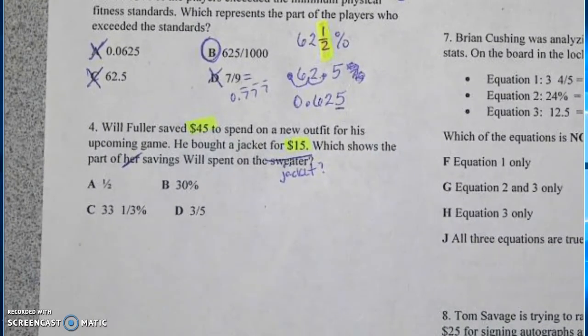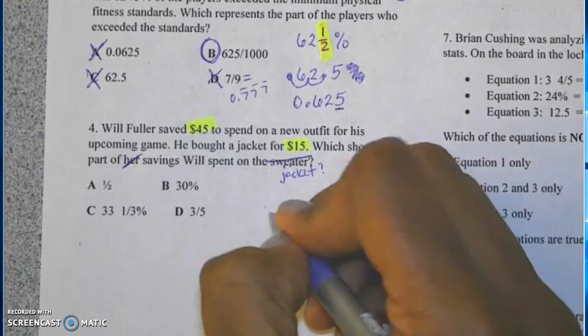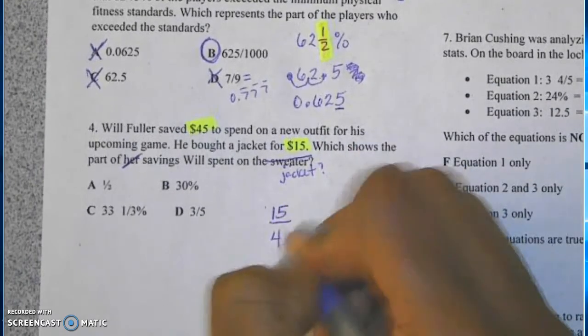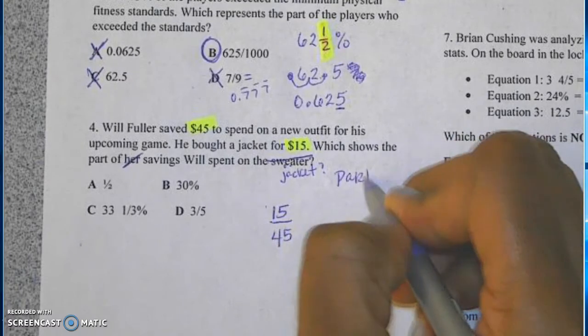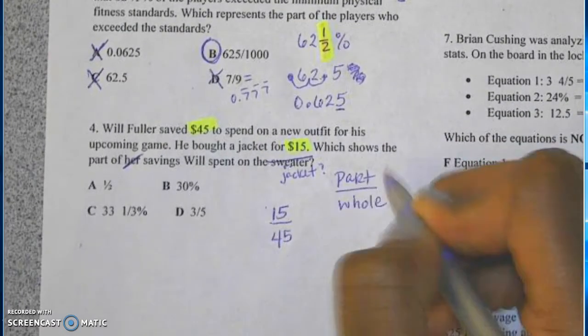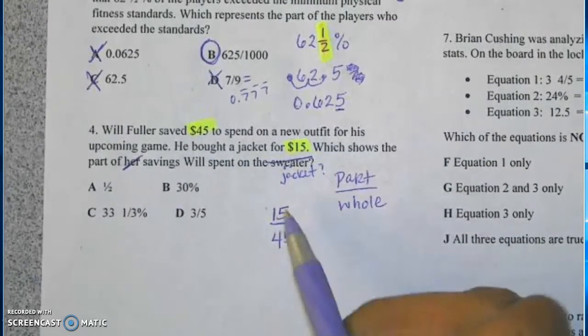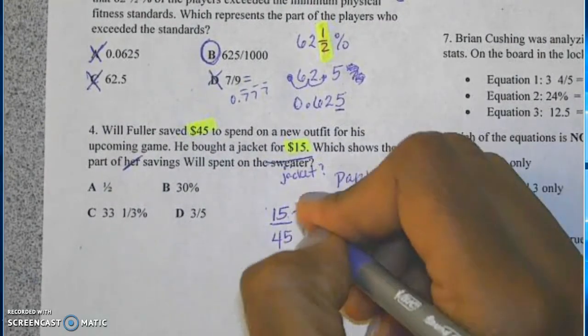So whenever you are talking about a piece or a part of the whole thing, remember, a fraction is a part of a whole. When I talk about 2/3, that means it's 2 out of 3. So Will Fuller spent 15 out of 45. So 15 of the dollars he spent on the jacket out of the 45 total dollars, that is a fraction, a part of the whole thing. So you're going to set this up as a fraction. Remember, it's the part over the whole. Part of a whole.